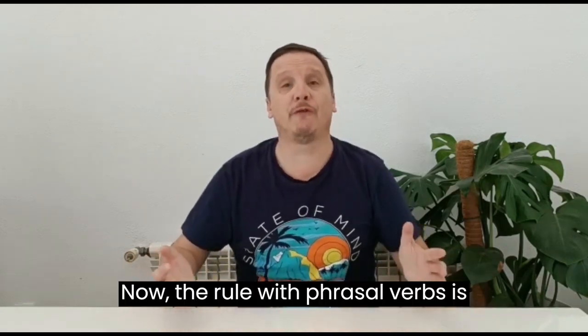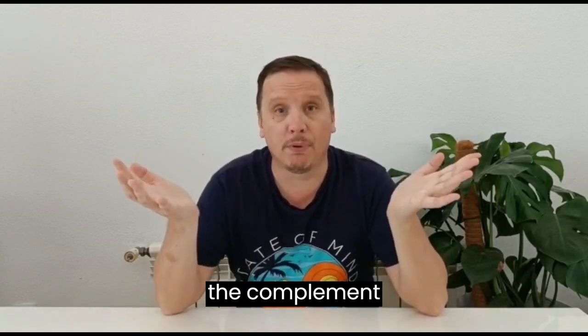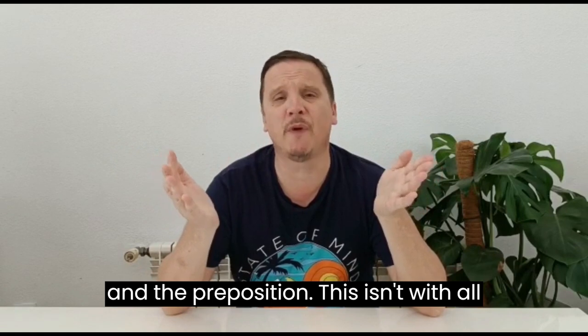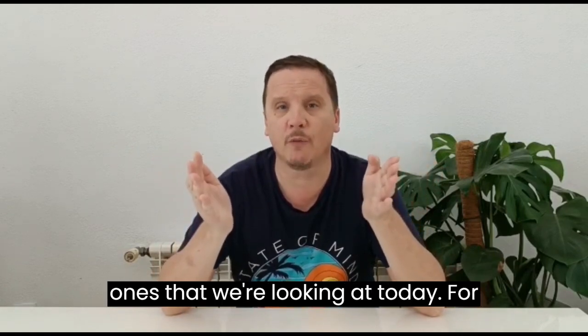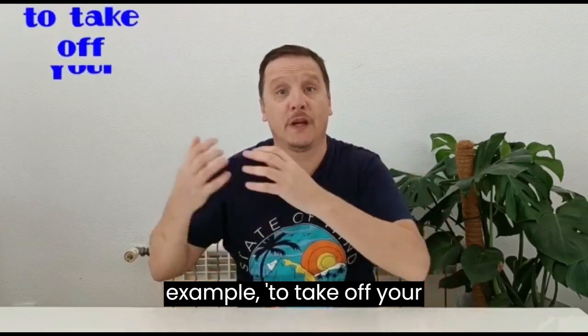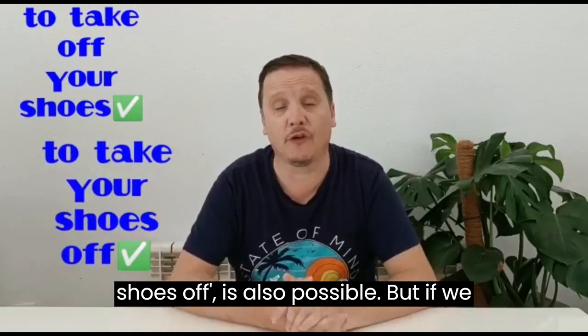Now, the rule with phrasal verbs is this. You need to put the complement pronoun in the middle between the verb and the preposition. This isn't with all phrasal verbs, but certainly with the ones that we're looking at today. For example, to take off your shoes is possible. To take your shoes off is also possible.